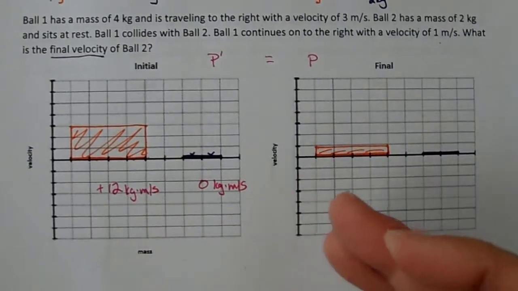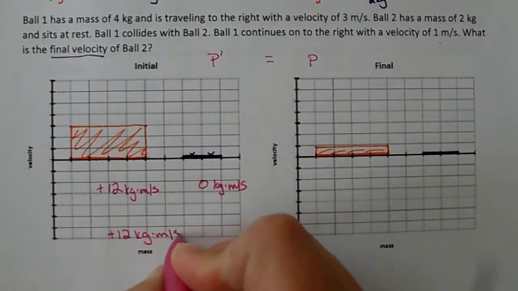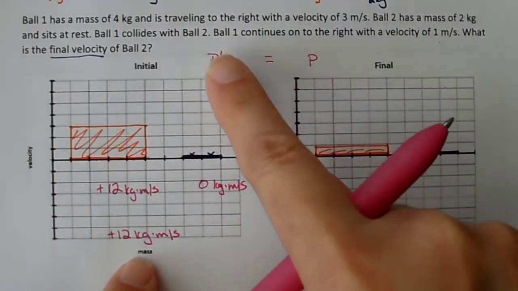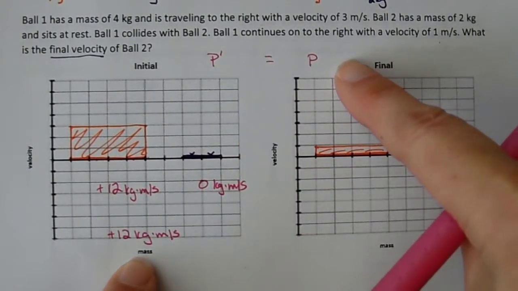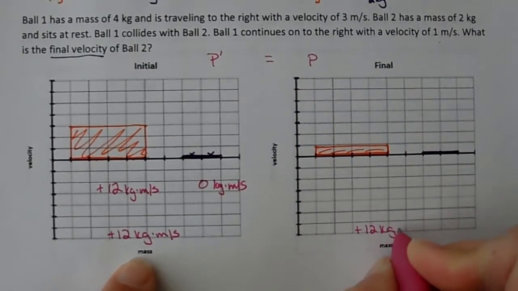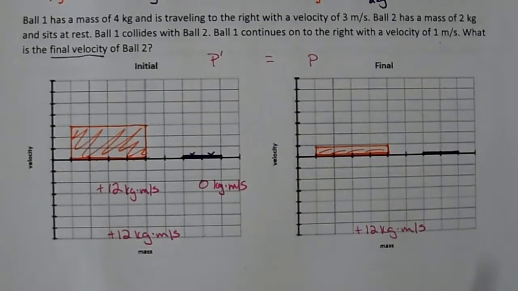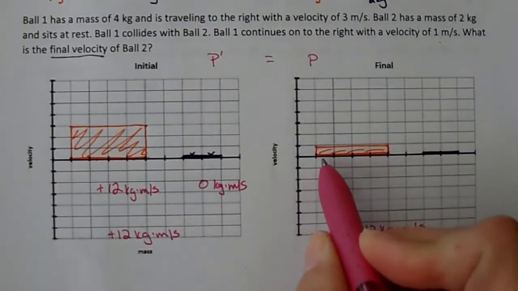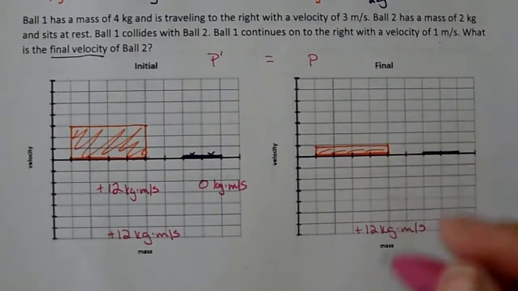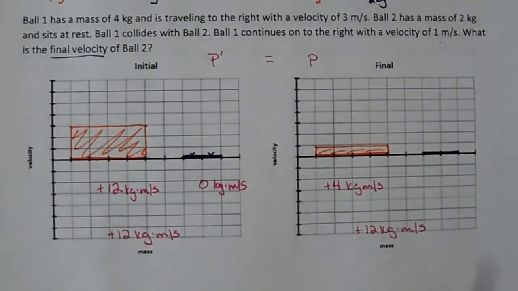So our total momentum in our initial conditions before the collision, we have a positive 12 initial momentum. So what that means then is that the initial momentum is going to be equal to the final momentum. So over here, we have to have a total momentum of 12 for both ball 1 and ball 2 combined. Okay. So when we look at this, ball 1 we know has a mass of 4 kilograms and it's moving with a velocity of 1 meter per second. So ball 1 has a momentum of 4 kilogram meters per second.